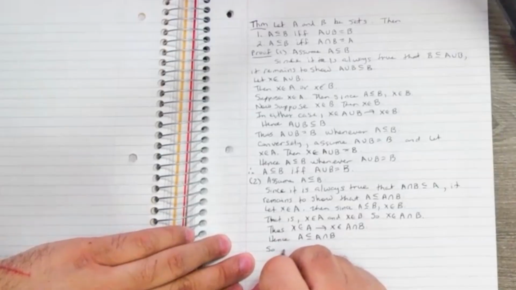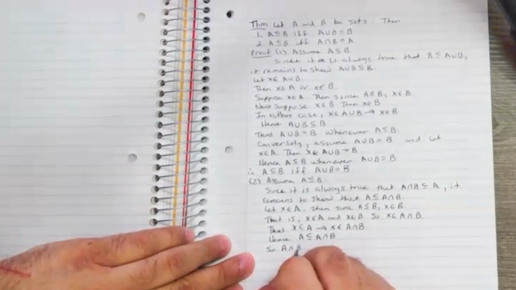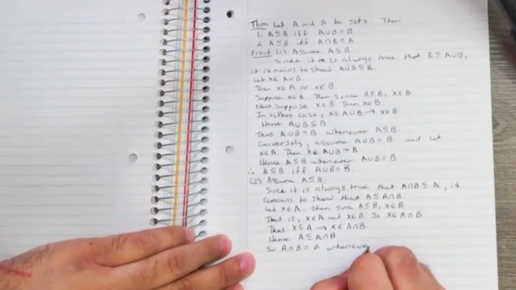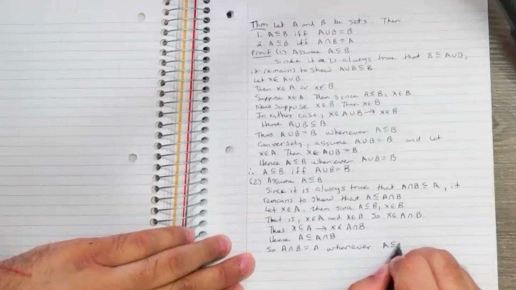And so the intersection of A with B is the set A whenever A is a subset of B.